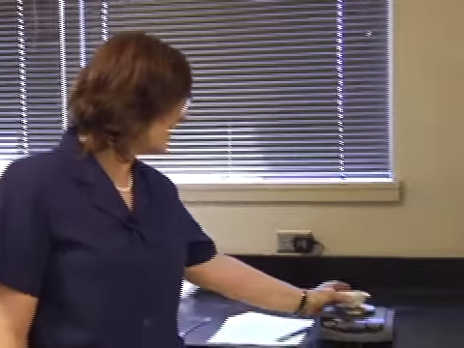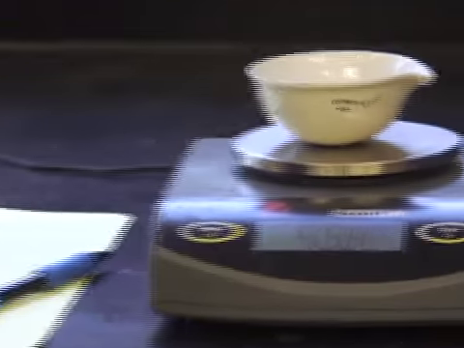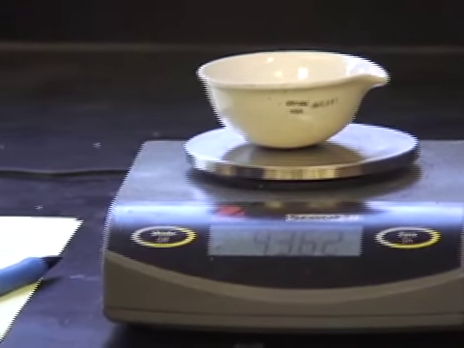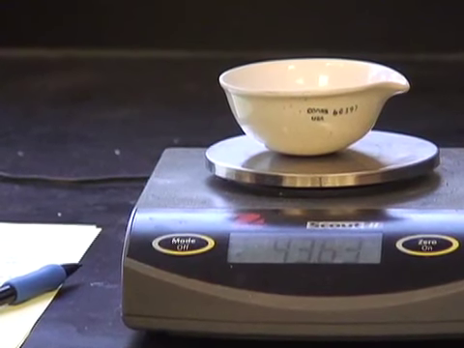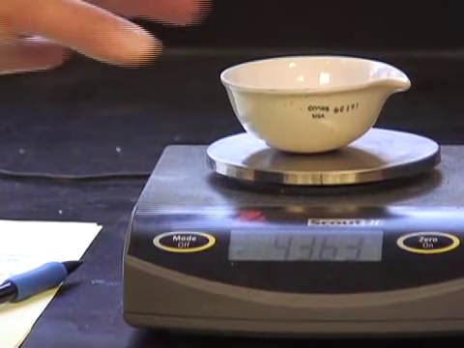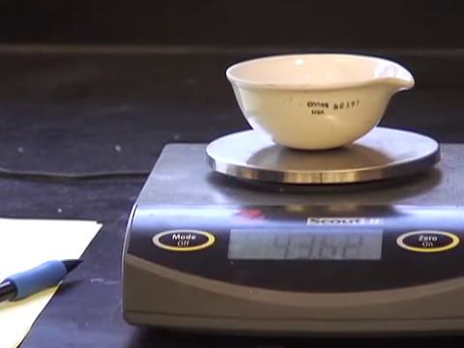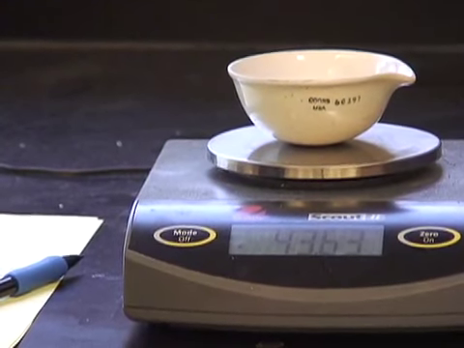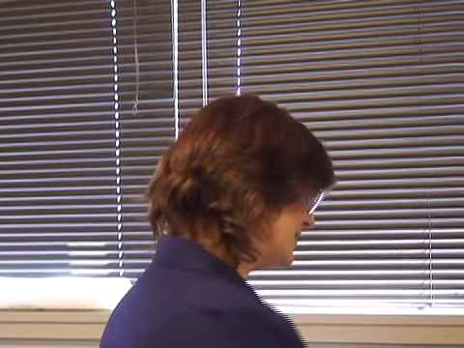Here we are at the scale, and I'm going to go ahead and zero it out, and then we are going to measure the mass of an empty evaporating dish. And here's my evaporating dish, and I'm going to get the mass of it empty. It's critical that I get the empty mass. And it is 43.63 grams. 43.63 grams is the mass of my evaporating dish.